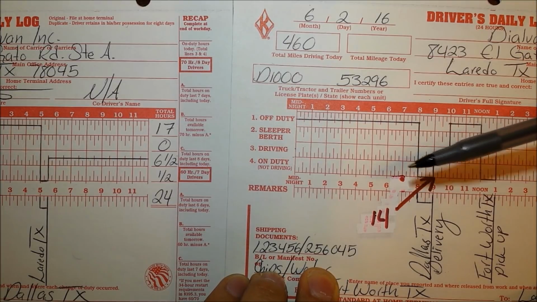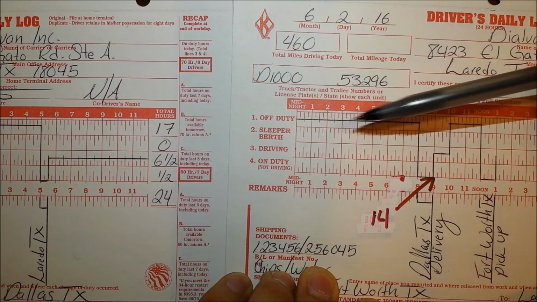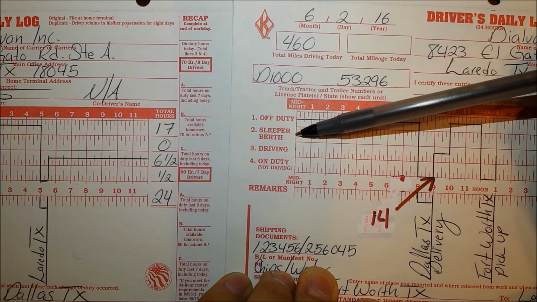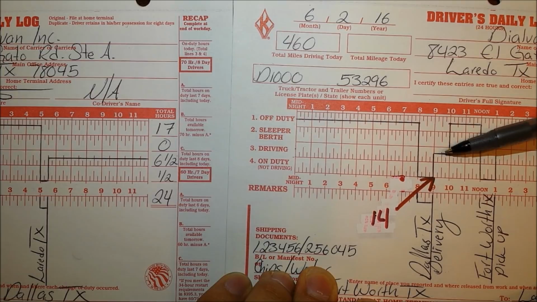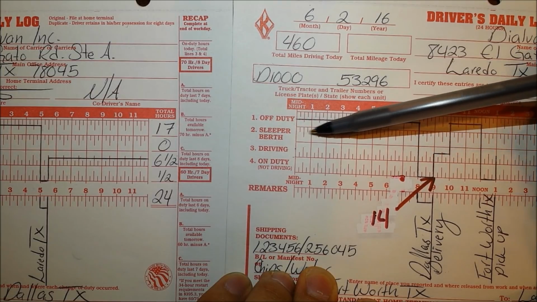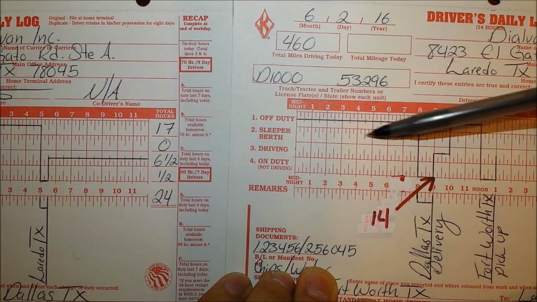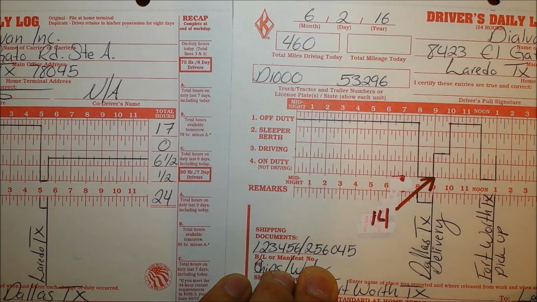Now, what should this driver have done? This driver should have taken these 8 hours that were off duty and put them in sleeper berth. If these 8 hours would have been in sleeper berth, there wouldn't have been a violation here. Because if these 8 hours would have been here in the sleeper, the 14-hour limit wouldn't have been here because these 8 hours wouldn't have gotten counted as work. Let's look at another example.